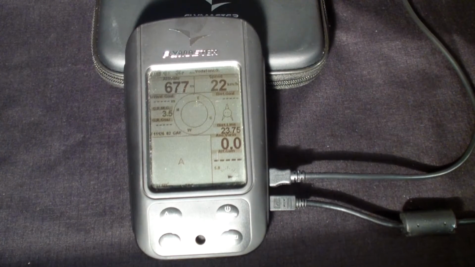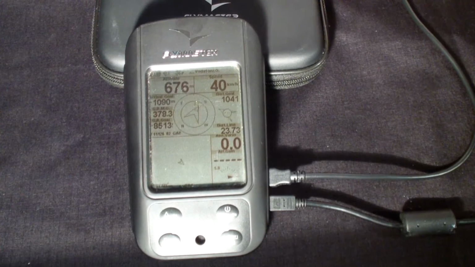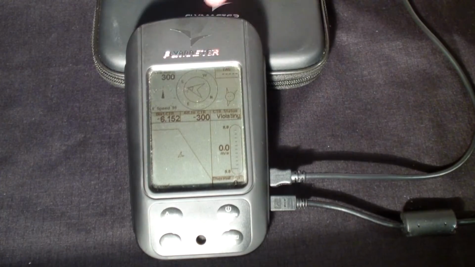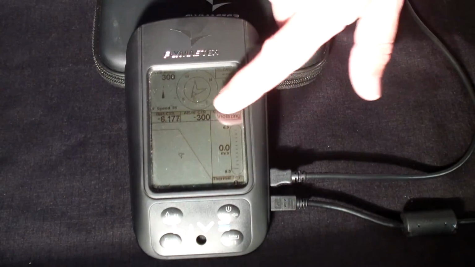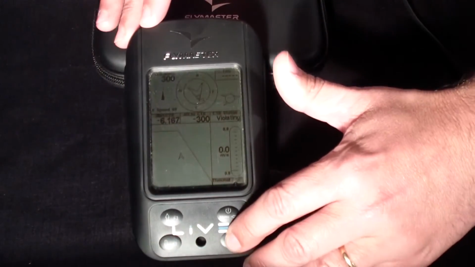Okay, so let's take off, 40 kilometers per hour, let's say. And let's turn around there. I just received a warning because I'm flying inside airspace. It automatically jumped to the airspace screen, and it's now telling me that I'm in airspace. We will go into that in a minute.